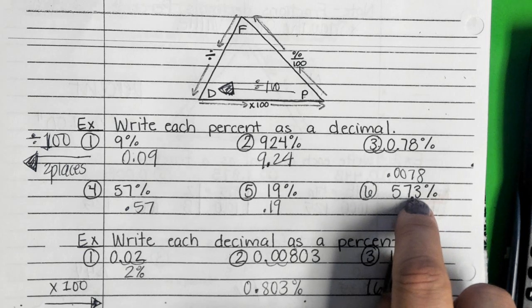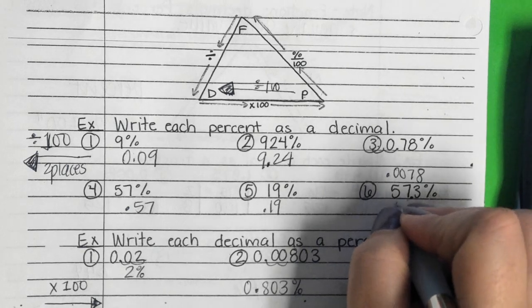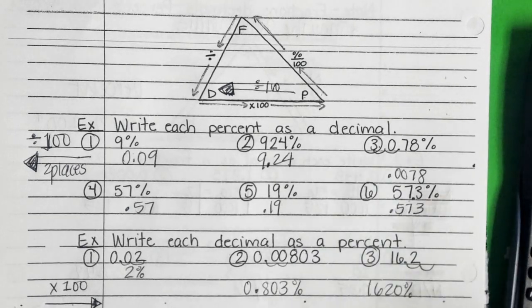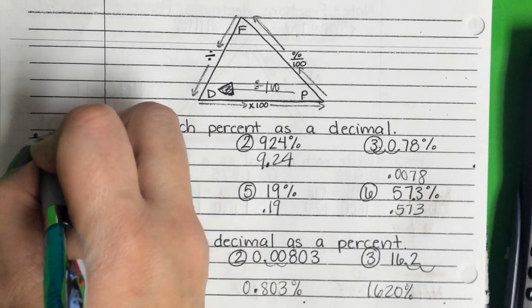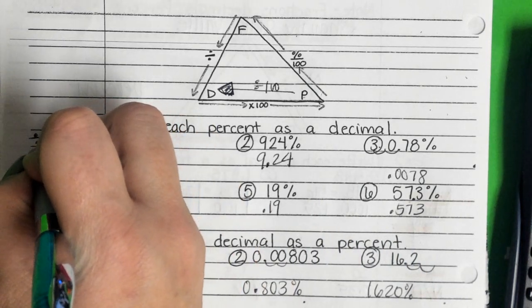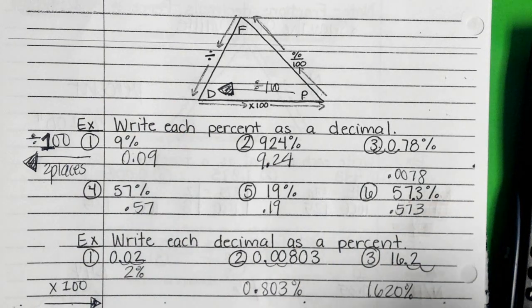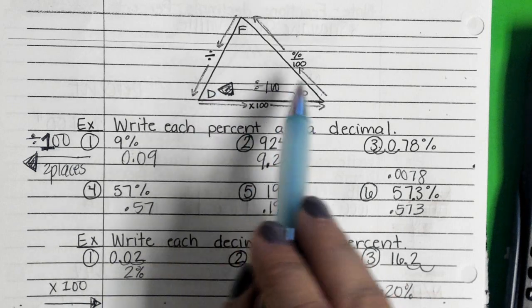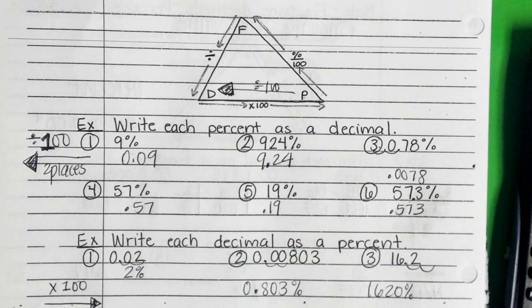All right, be careful. What about 57.3%? 0.573. Awesome. So 573 thousandths. And again, we're dividing by 100 or moving your decimal 2 places to the left. And those are the opposite of each other. So to go between percent and decimal, you're just sliding that decimal back and forth.